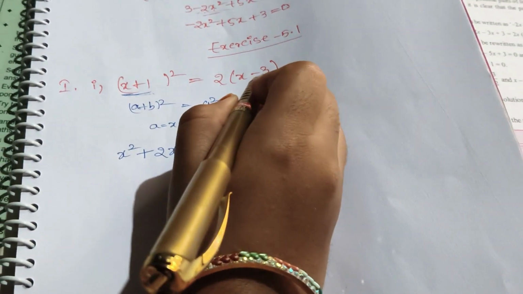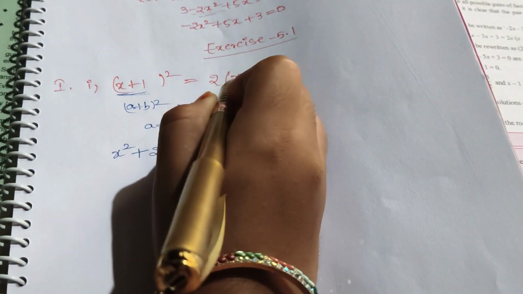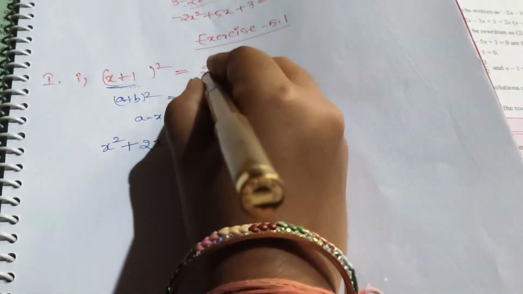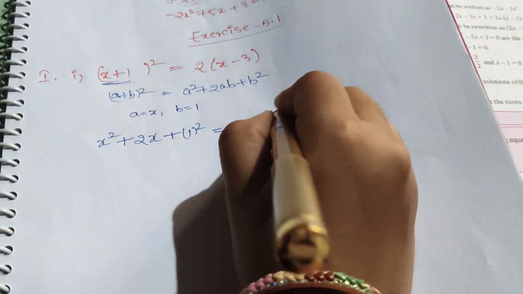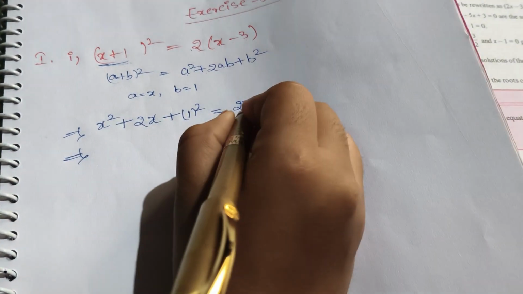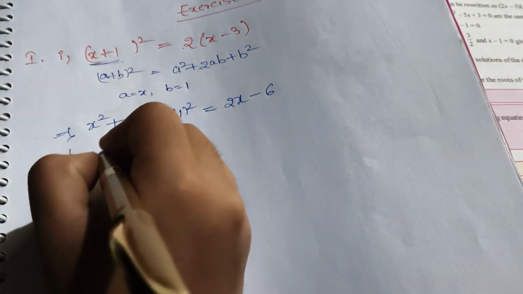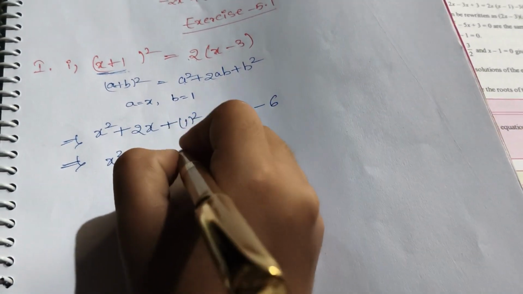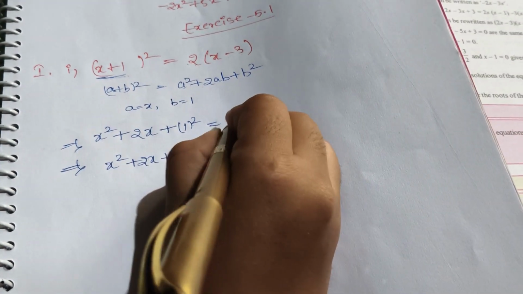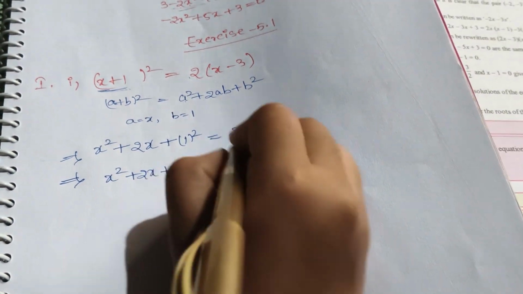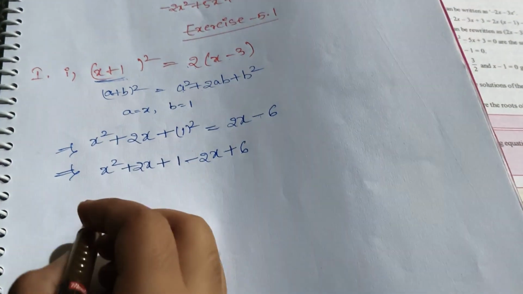Now 2 into x minus 3. We have to multiply this inside. 2 into x is 2x, minus 2 into 3 is 6. In the next step, right side terms come to the left side. x square plus 2x plus 1 square is nothing but 1. This plus 2x coming to this side will become minus 2x. Here minus 6 changes into plus 6.